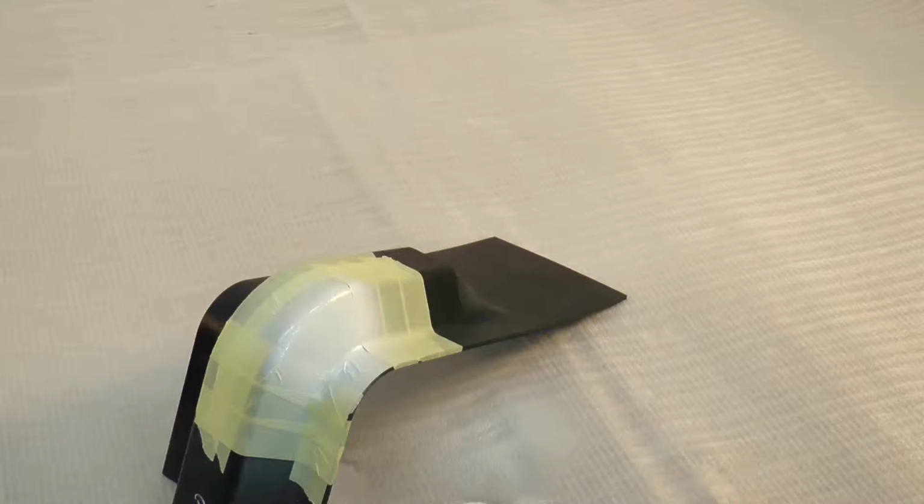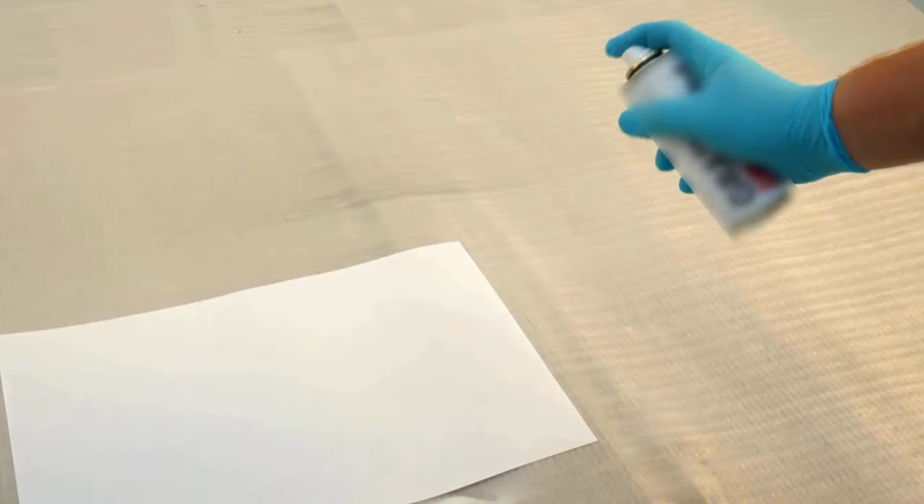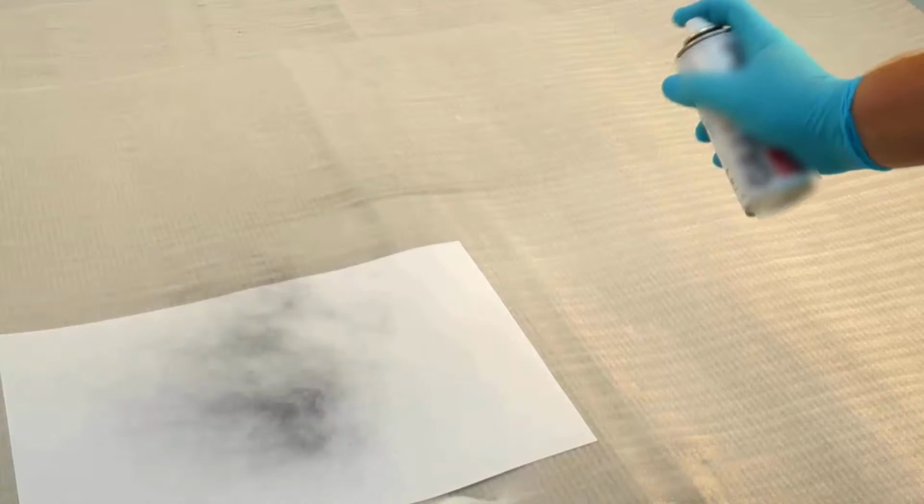Use black, dull paint spray to spray the pattern. To practice, spray the pattern on a paper. Press firmly on the spray cap. Drag the can fast over the object so that a fine pattern emerges.